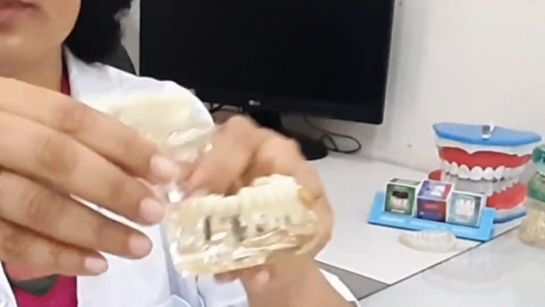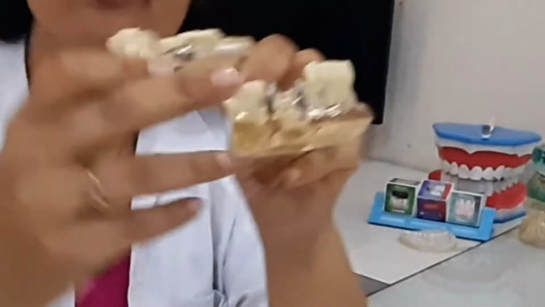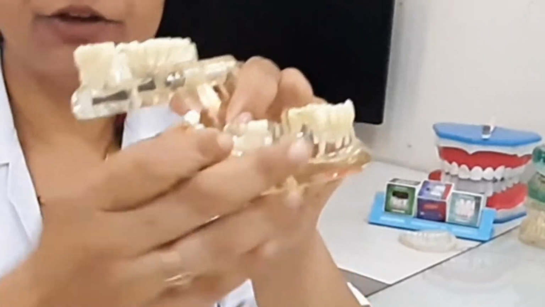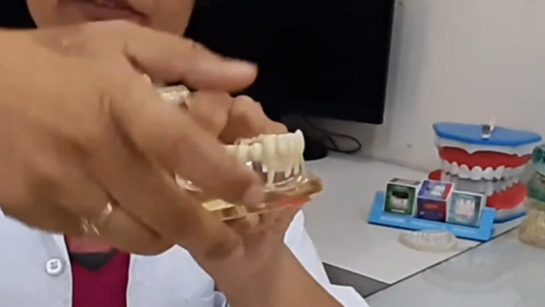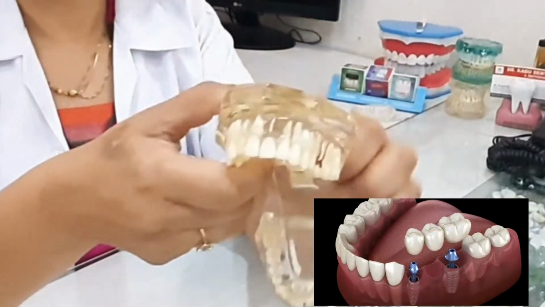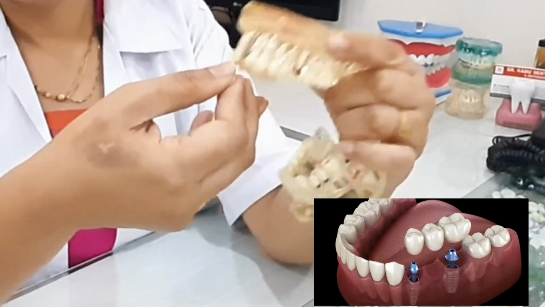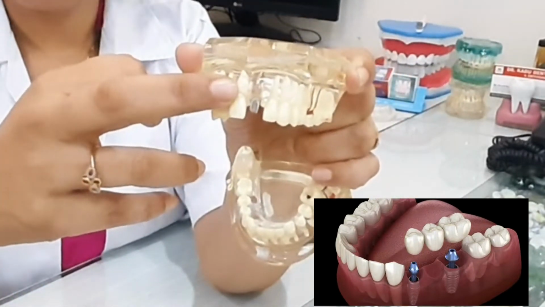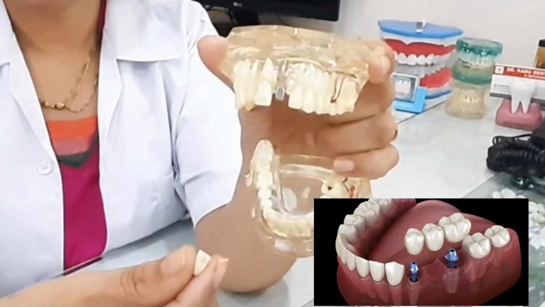Once we are ready with the CBCT scan, we study in detail how many implants have to be placed. For example, in a few cases, it is a single tooth implant, so there will be only one implant. In some cases, there are 3 or 4 missing teeth. In such cases, we put 2 implants and on top of that, we put a bridge, like this. Here the 2 implants are placed and on top of that we can put a bridge. Or there are some single implant cases in which a single implant is placed into the bone and on top of that an artificial crown is placed, like this.